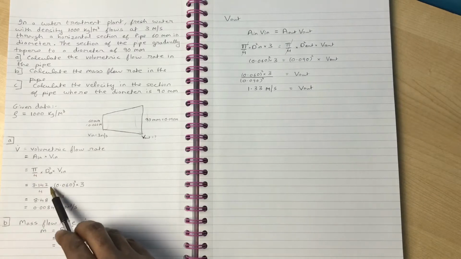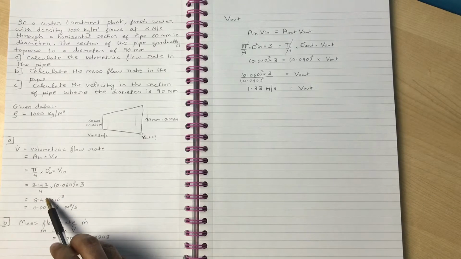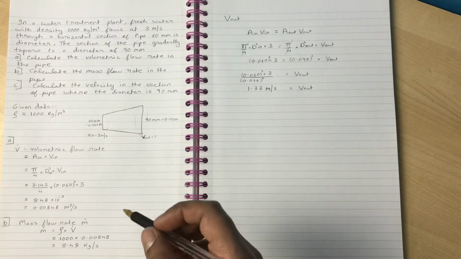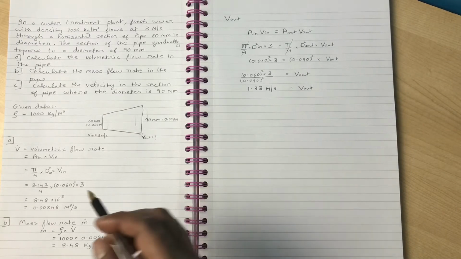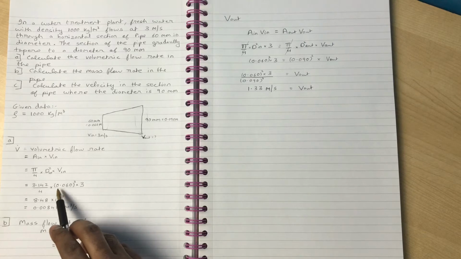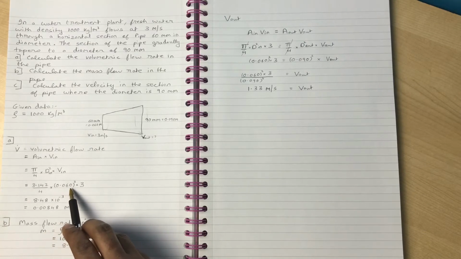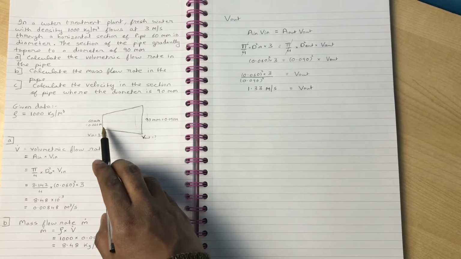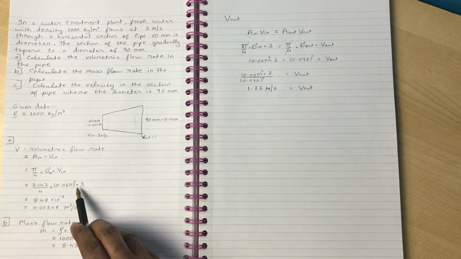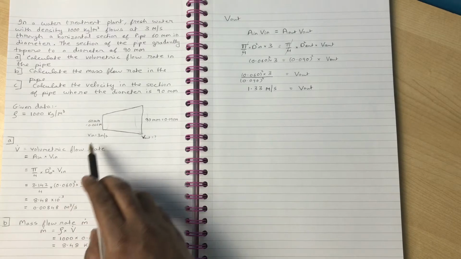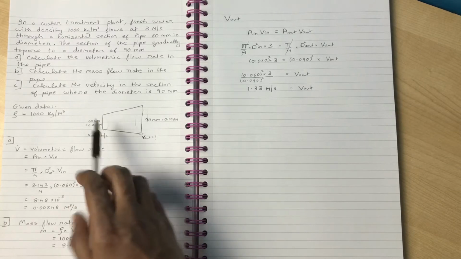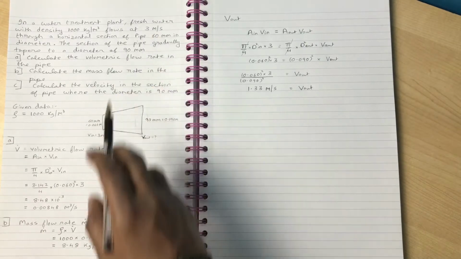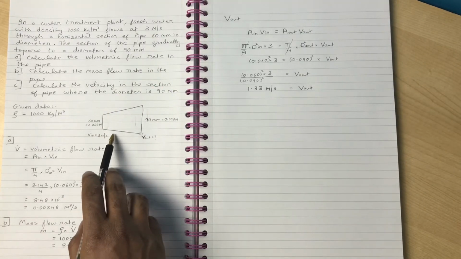Pi is 3.142 divided by 4, and if you are going slow, just pause the video every time you want to make a note, times 0.060, which is the inside diameter of the pipe at this point, squared, times the velocity with which the liquid is flowing in, which is 3 meters per second, as given in the problem. We have made a note of it.